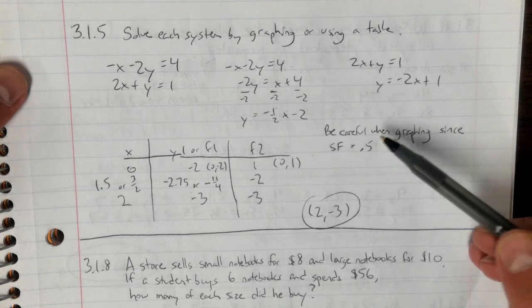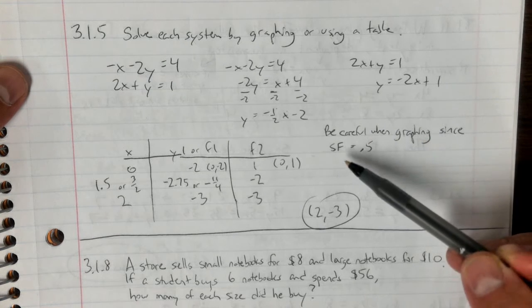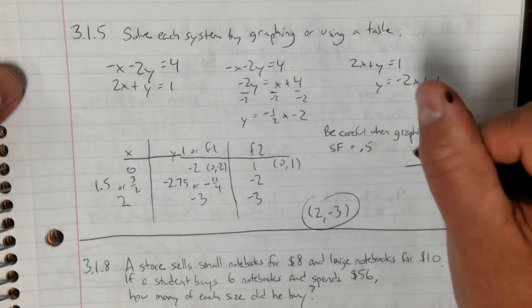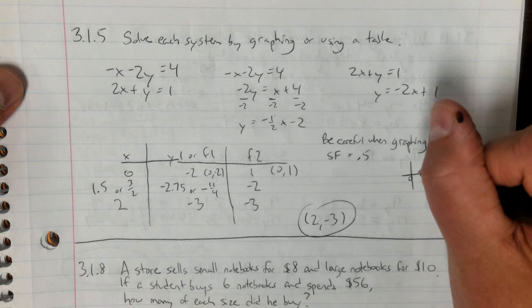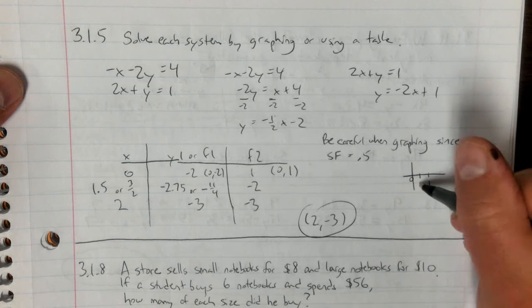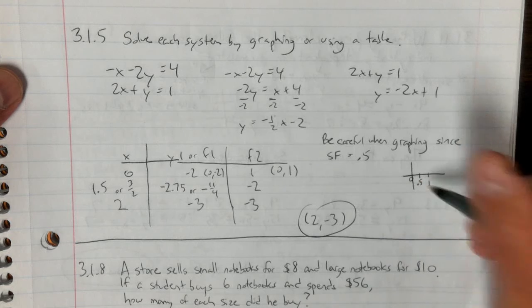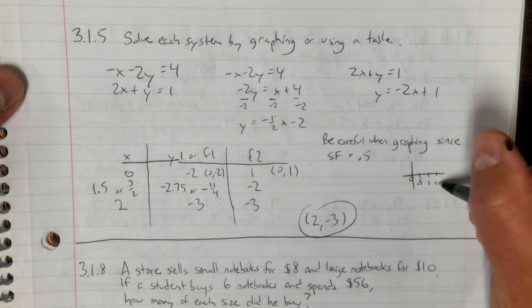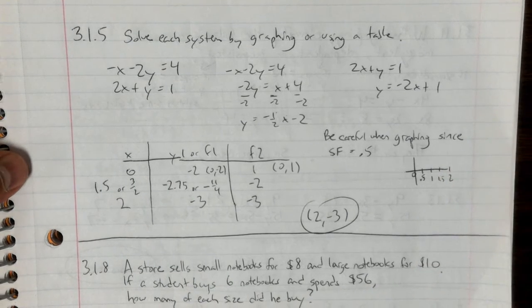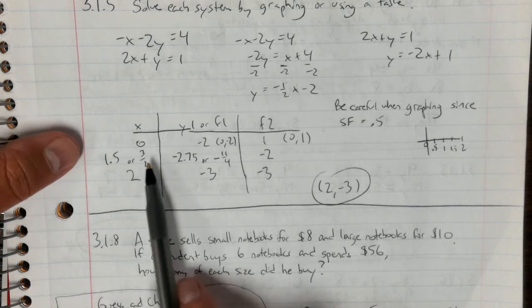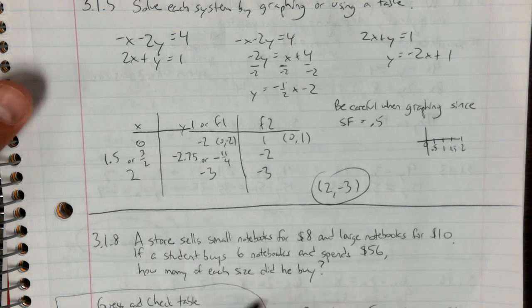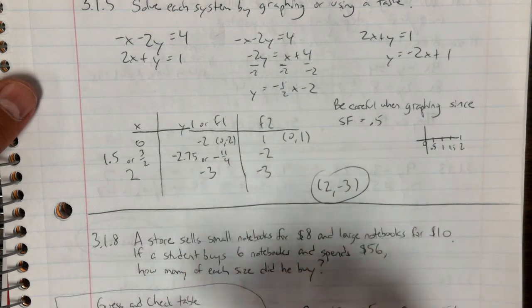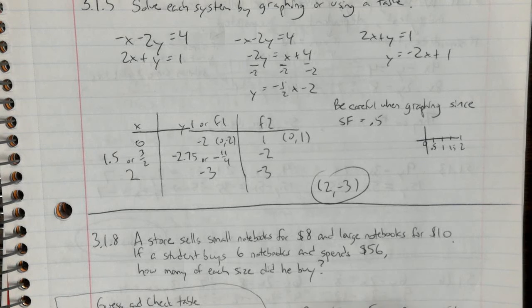On this one, a little side note: be careful when you're graphing, since your scale factor would be 0.5. So basically, when you're graphing, you've got 0 and then a space and then you got 1. That little space is the 0.5. 0, 0.5, 1, 1.5, 2, etc. So just be careful about that. I did use 0 as a point just because that's the easiest. If it's 0, then this one's -2 and this one's 1. So that's extremely fast whenever you can use 0.